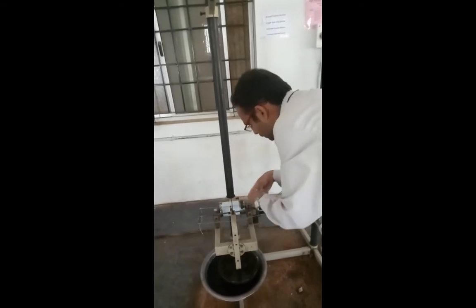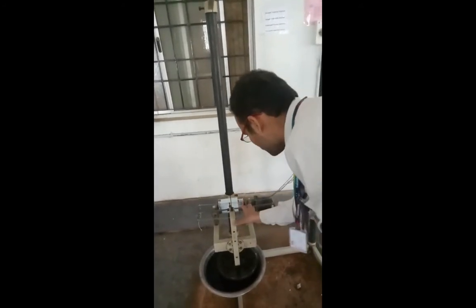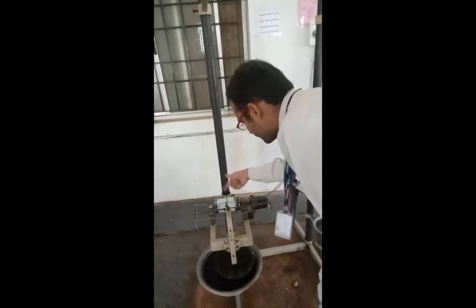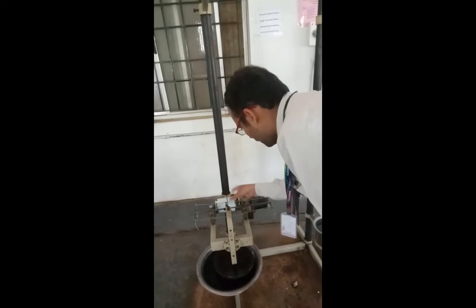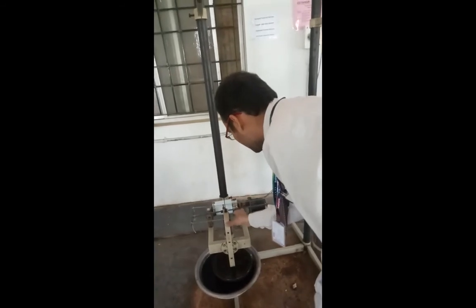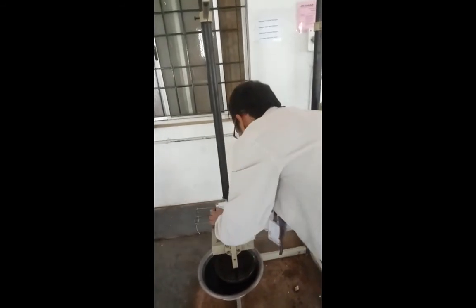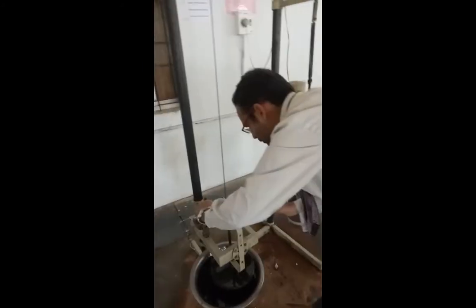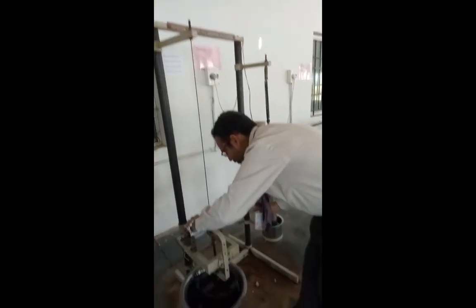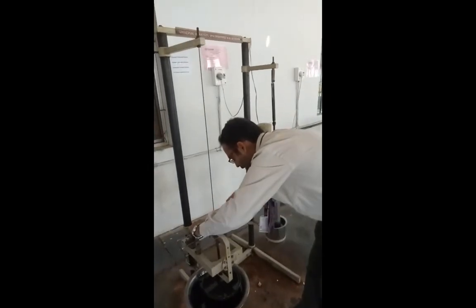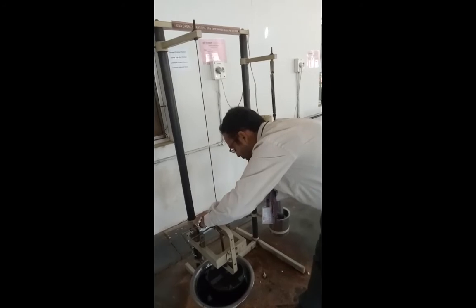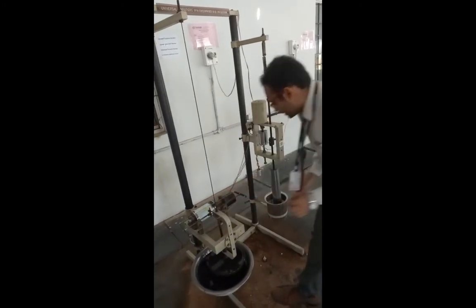Once one round is over, you apply the twisting moment to this. Once you apply the twisting moment, you are going to get the vibration. We just apply the twisting moment here, and this is the vibration occurring without oil. Once you get it, stop the motor.